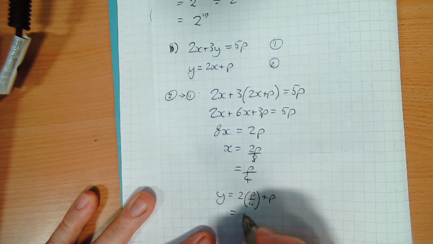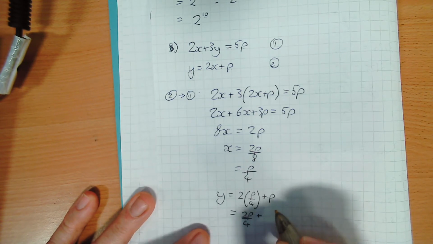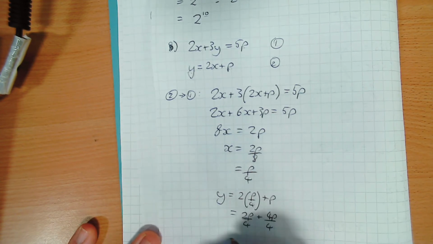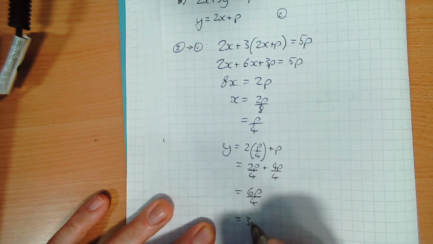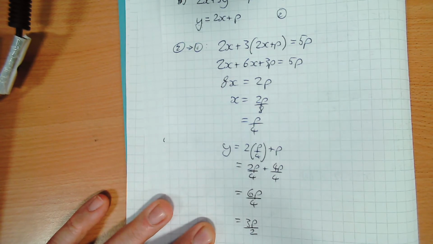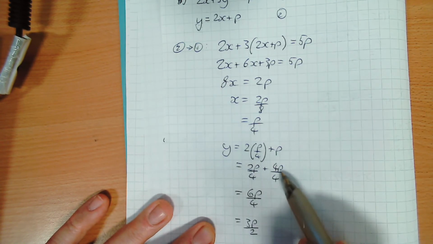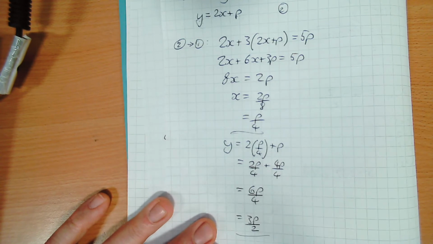Well, 2 lots of p over 4 is 2p over 4, and I'm going to write p in quarters, so 4p over 4, so 6p over 4, and I can simplify that, so I will. 3p over 2. I guess I could have simplified 2p over 4 and then write p in halves. It doesn't really matter as long as you simplify. It does say give your answers in their simplest form, so that's done.